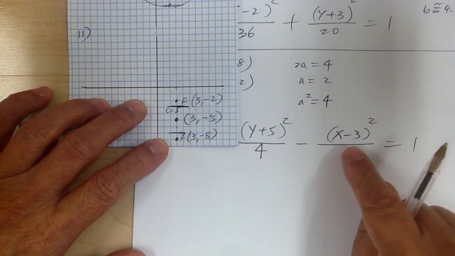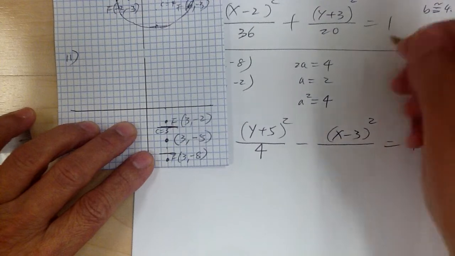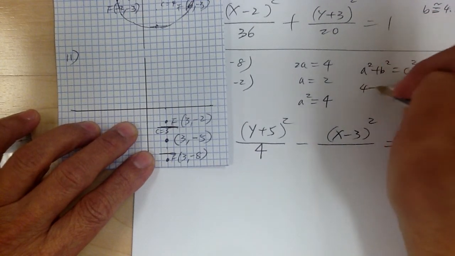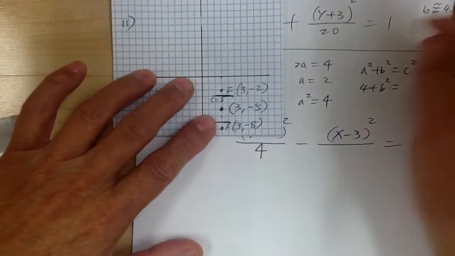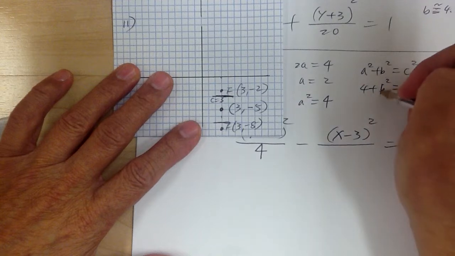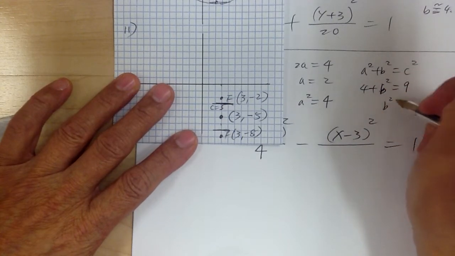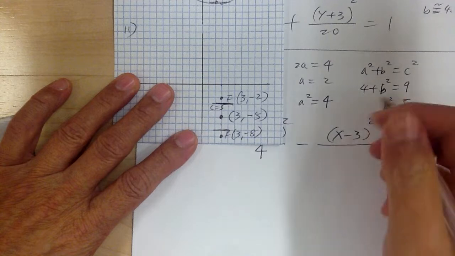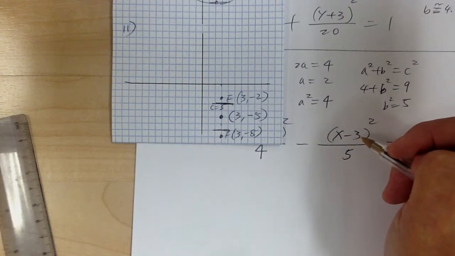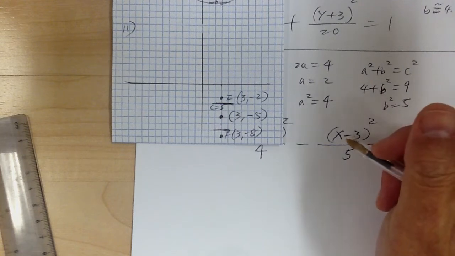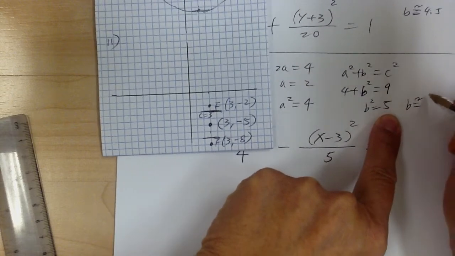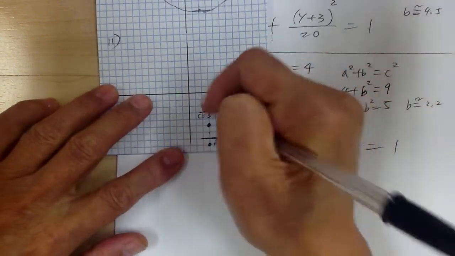Then to figure out the b squared, you have to use your Pythagorean theorem. So you've got a squared plus b squared equals c squared. So you've got 4 plus b squared equals, again from here c equals 3, so c squared equals 9. So b squared equals 5. You can put this down here. Now if you were to sketch these things out, in this case b is the square root of 5, about 2.2.